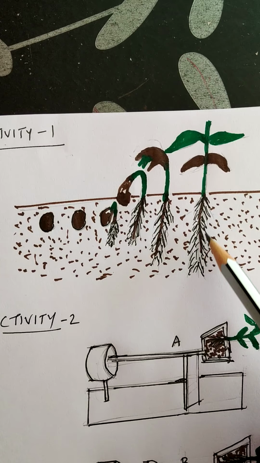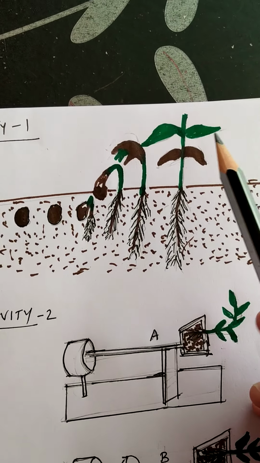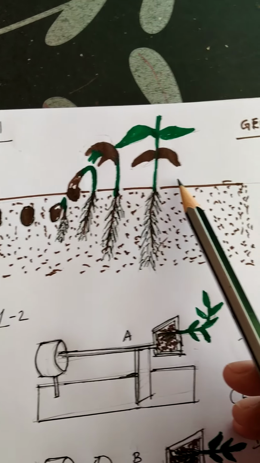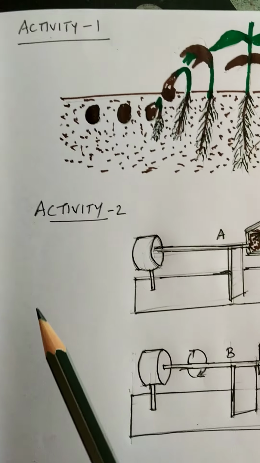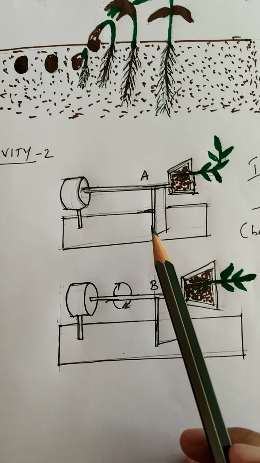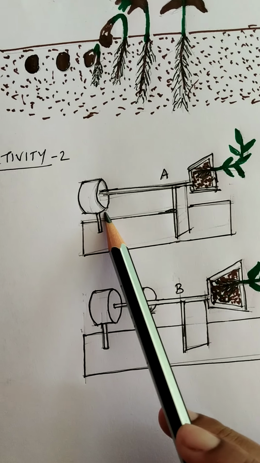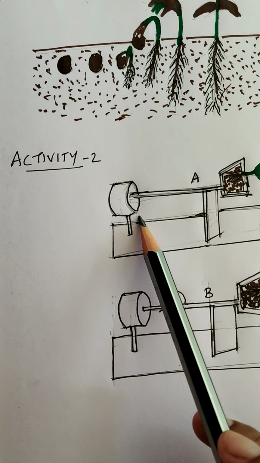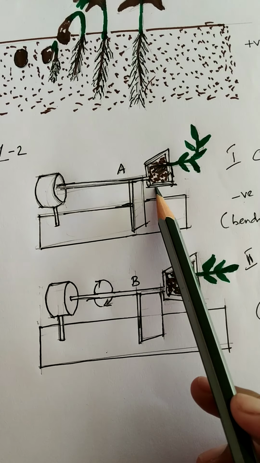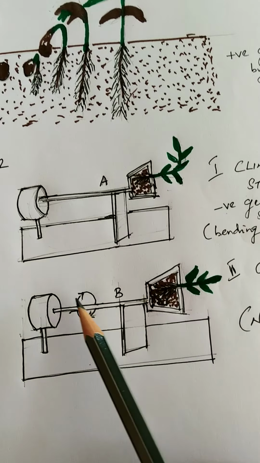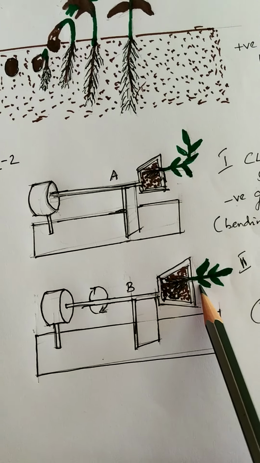So the growth in the roots shows positive geotropism, and the growth in the shoot shows negative geotropism. The second activity is based on an instrument called a clinostat. This is a clinostat, and it allows a plant to rotate at a slow speed. We are going to fix two potted plants on two clinostats in a horizontal position.